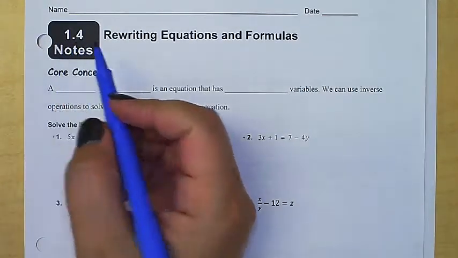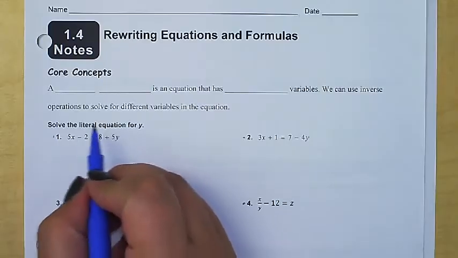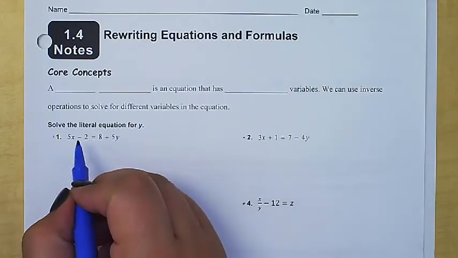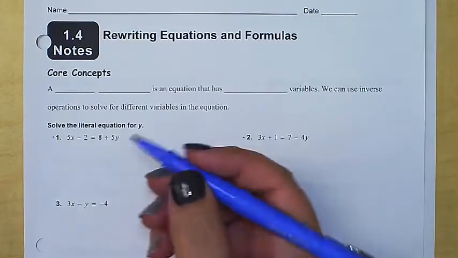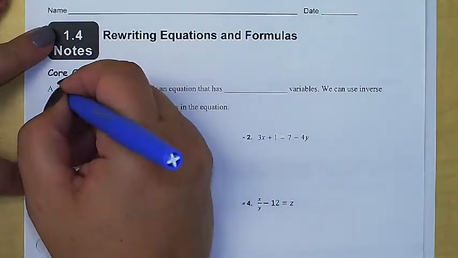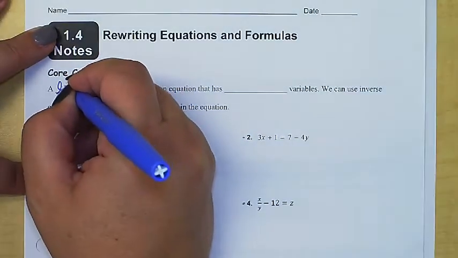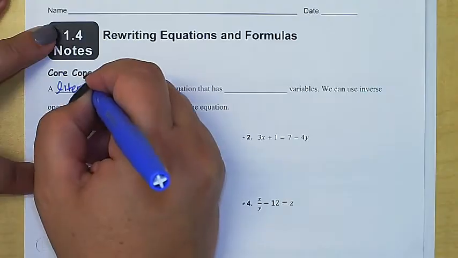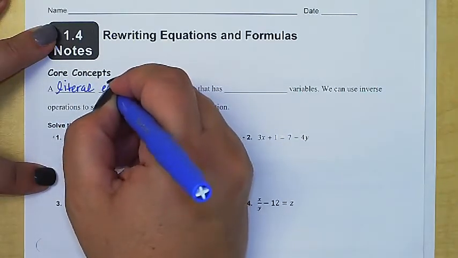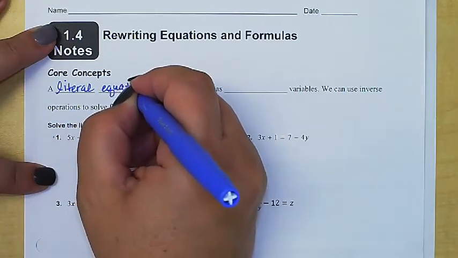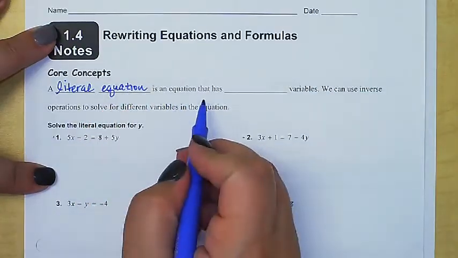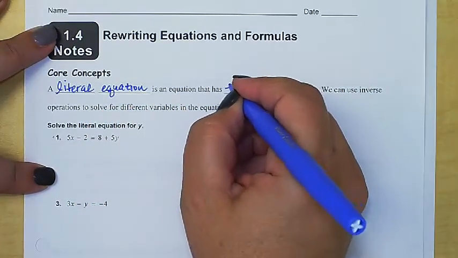Lesson 1-4 is going to show us how we solve an equation when it involves more than one variable. These are actually called literal equations, so let's write that down. And a literal equation is an equation that has two or more variables.